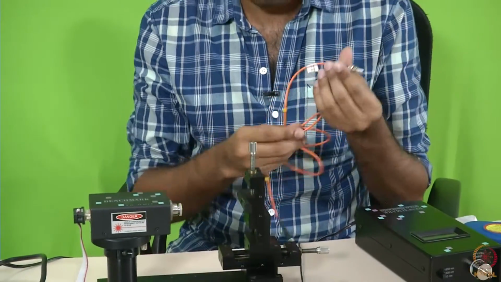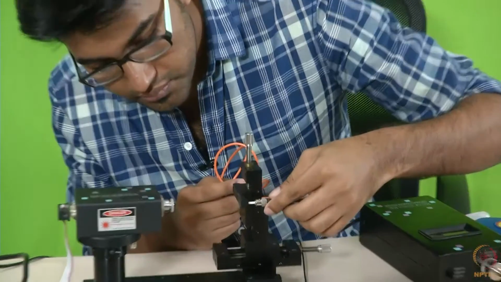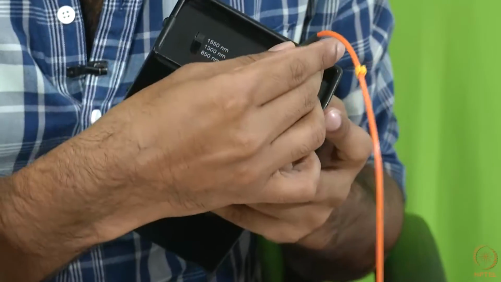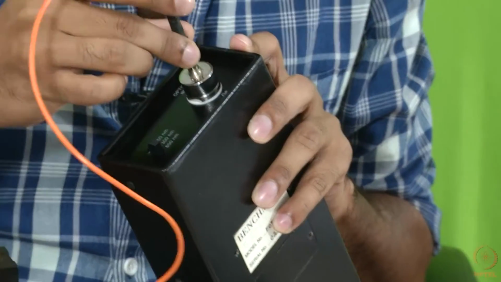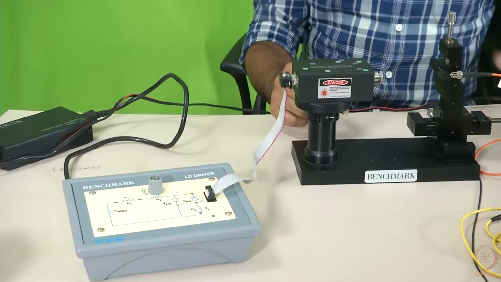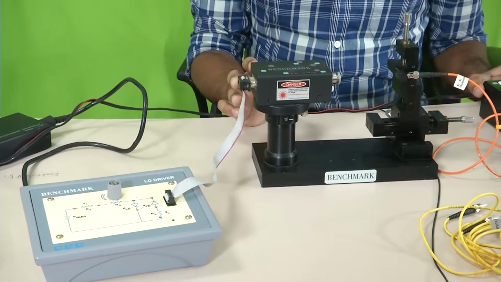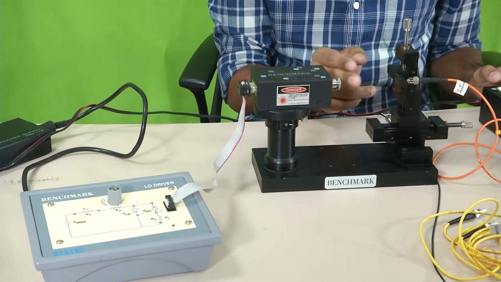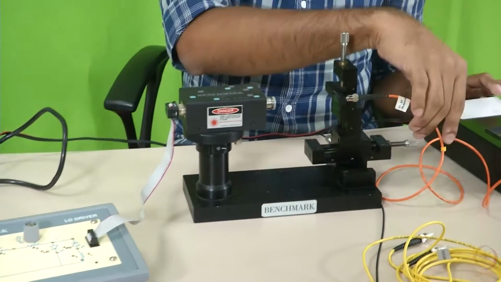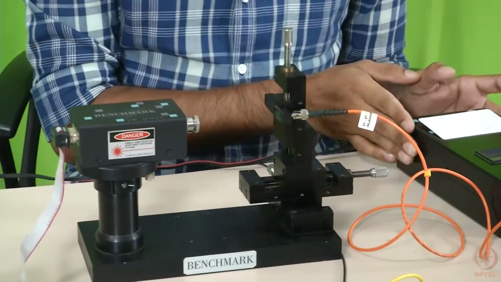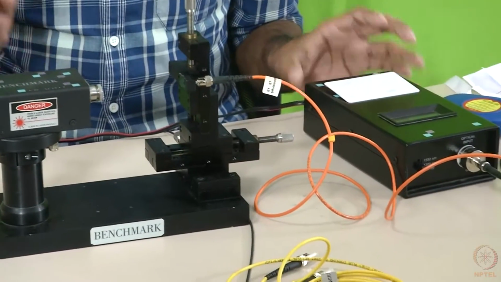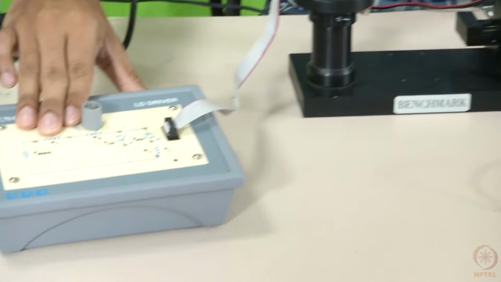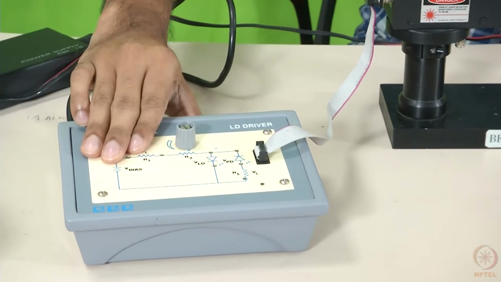Now you connect it here. There's a notch here which has to match. So we have our connection set here. So we have a free space link here. The light travels in the free space here, and we have the optical fiber here, which is connected to the detector. Now we'll turn on this particular laser driver.